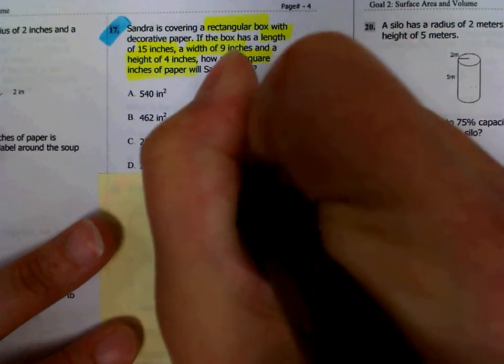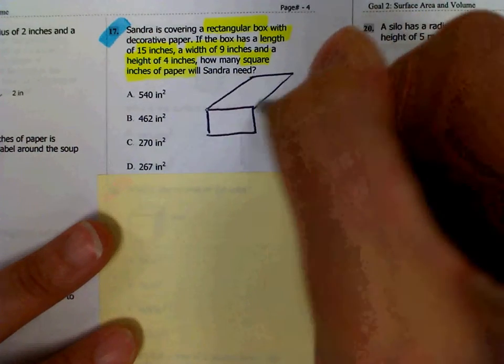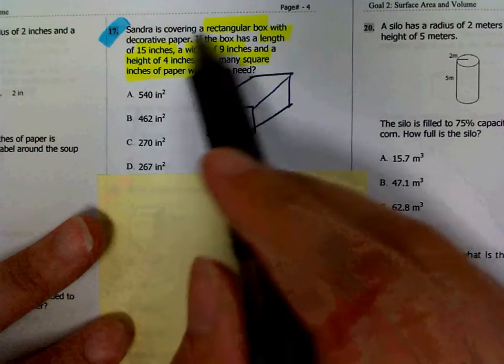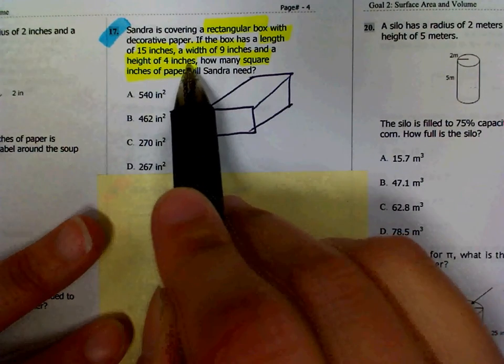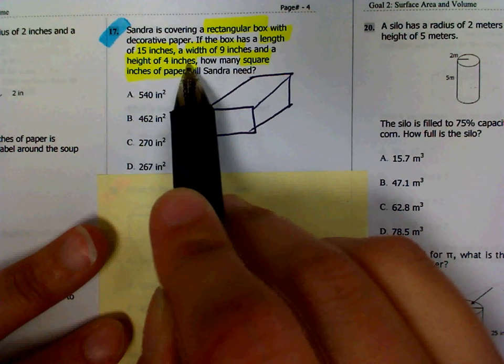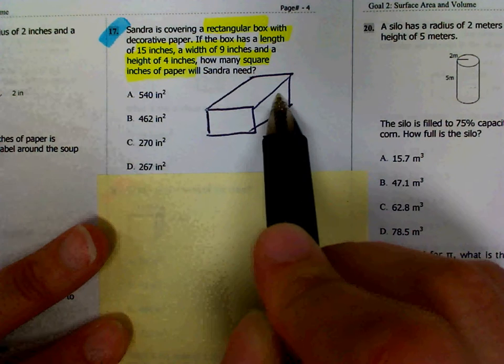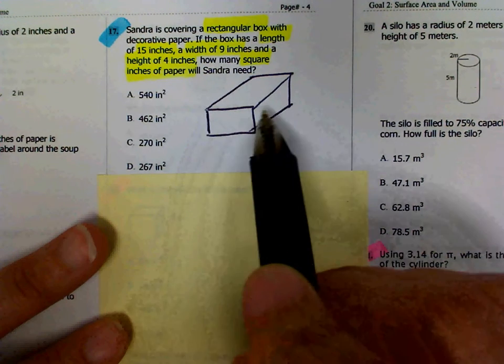So on your paper, it's a good idea to draw a rectangular prism. It doesn't have to be perfect as long as you've drawn it. Now they tell you the length is 15, the width is 9, and the height is 4. It truly doesn't matter which values are the length, width, and height, as long as you have all of them there. It's easiest to match it up according to the numbers.